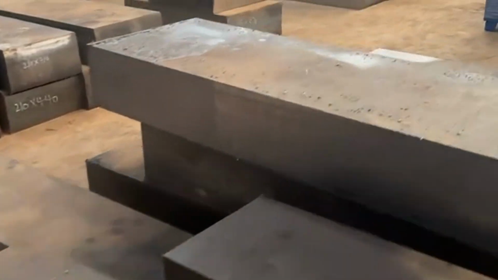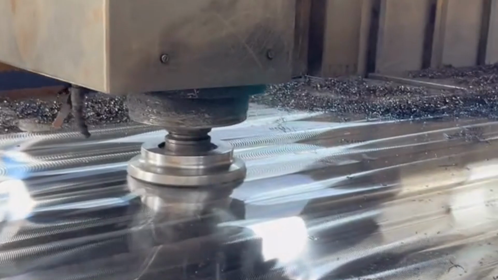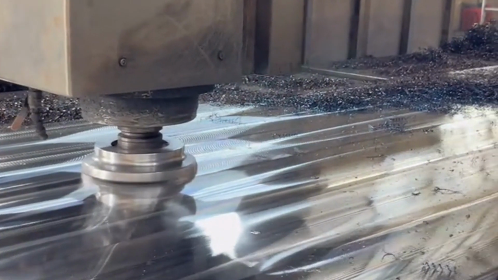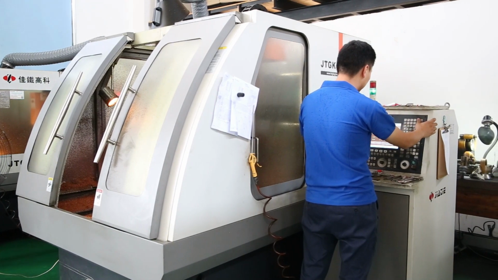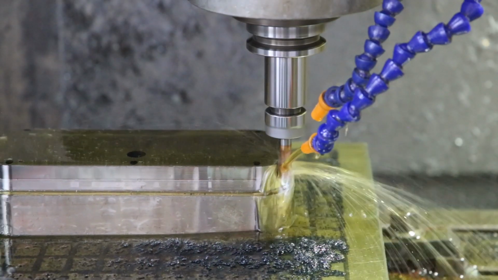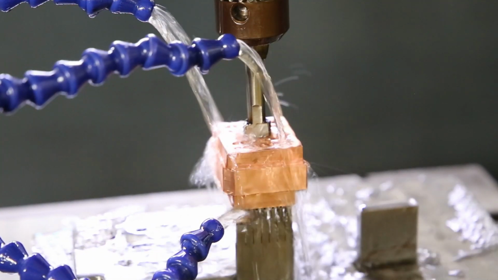Manufacture and debug the mold. After completing the mold design, the mold needs to be manufactured. The manufacturing process includes machining, electrical discharge machining, heat treatment, and other processes. After manufacturing, the mold needs to be debugged, and the molding quality of the mold and the dimensional accuracy of the parts are checked through trial molding.